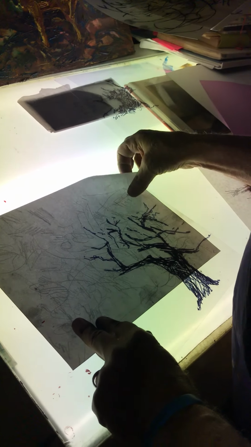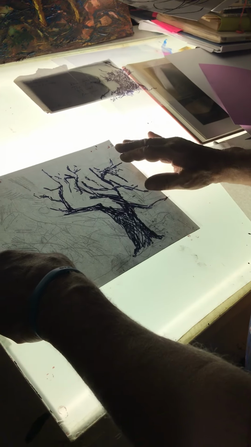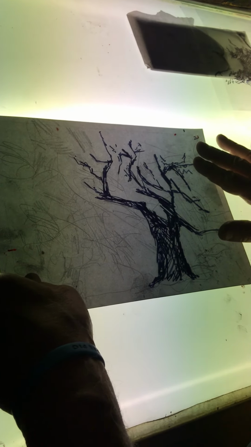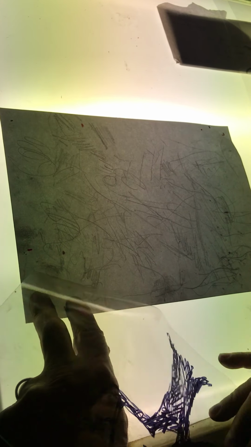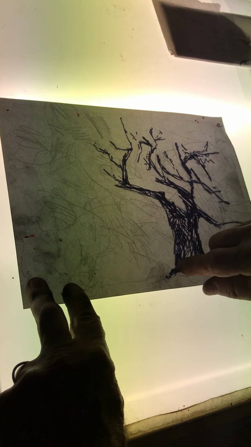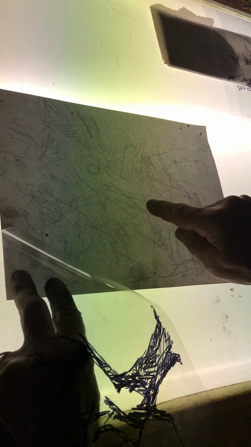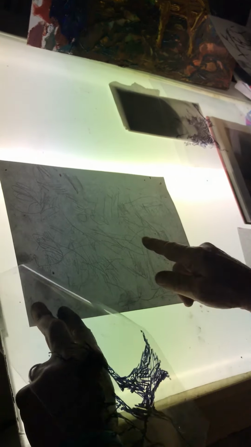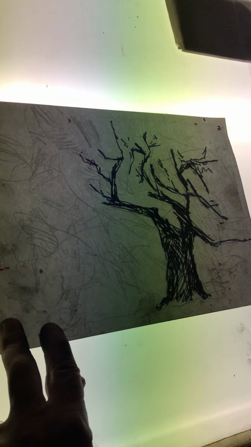Made little register marks. Okay, so the red to the red. Okay, so now, take a look at this. Right under here is that shape. This arm is right there. This branch is right there. And so on. And I found that in there.